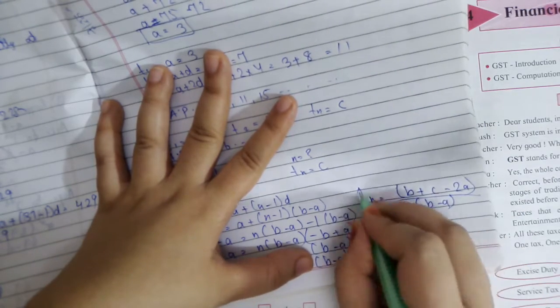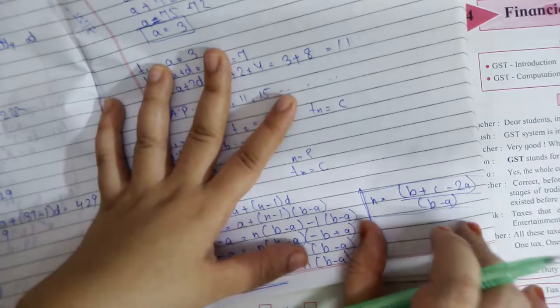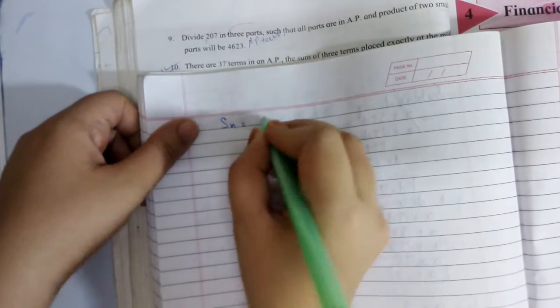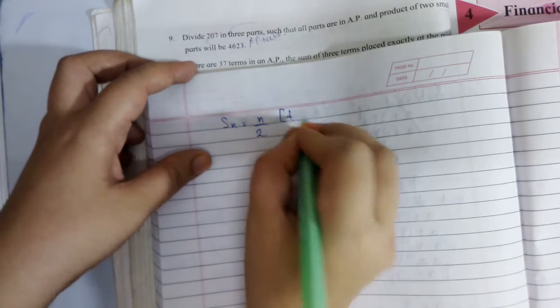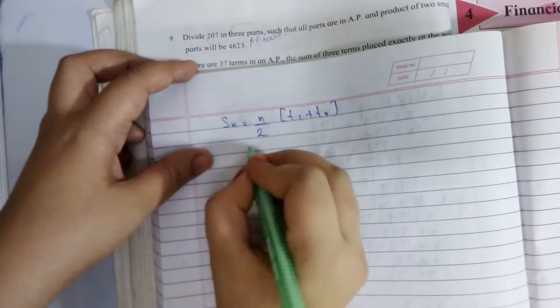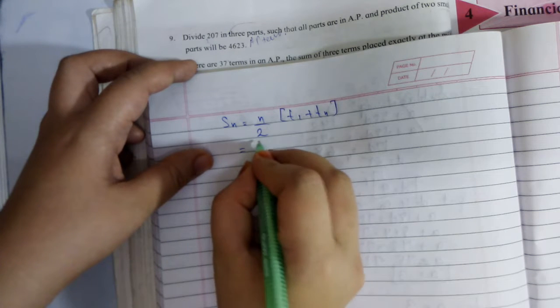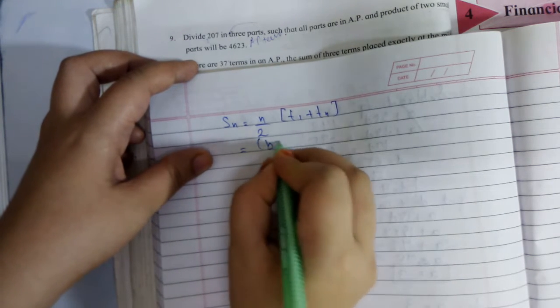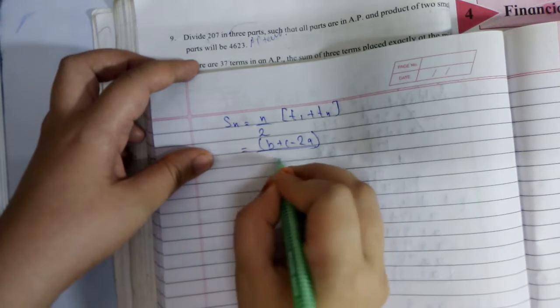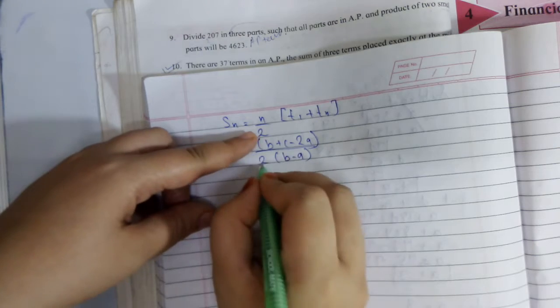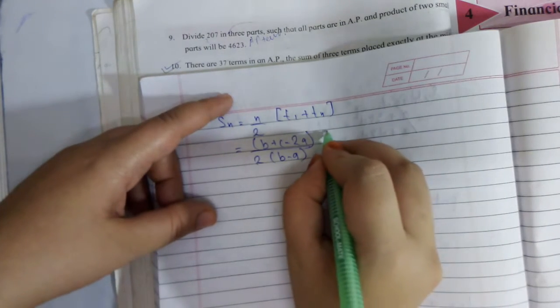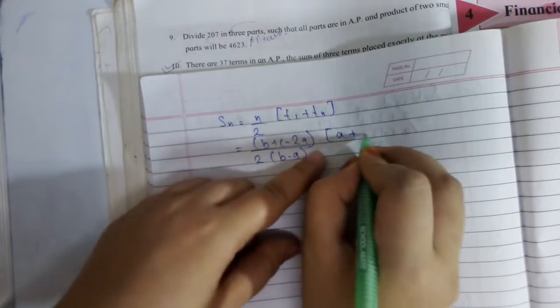Now we got the value of n, which we will put in the formula of Sn. So let's write here the formula of Sn. Here we will use the short formula, that is Sn equals n upon 2 into bracket T1 plus Tn. The value of n we got as B plus C minus 2A divided by B minus A, and the 2 is from the formula. The first term is A and the last term is C.